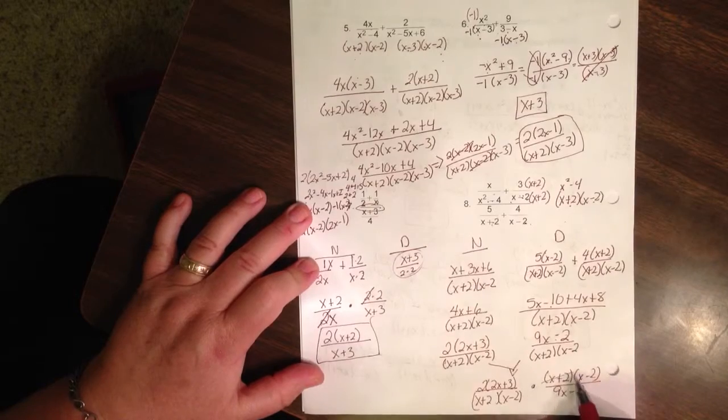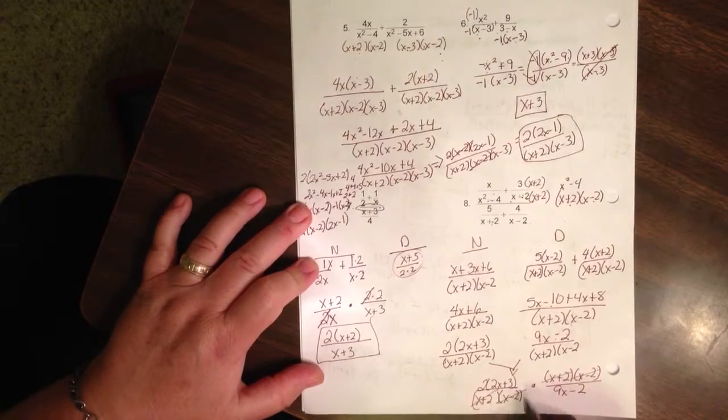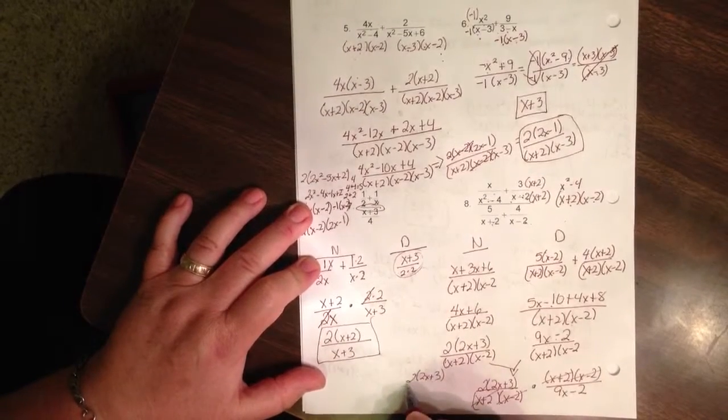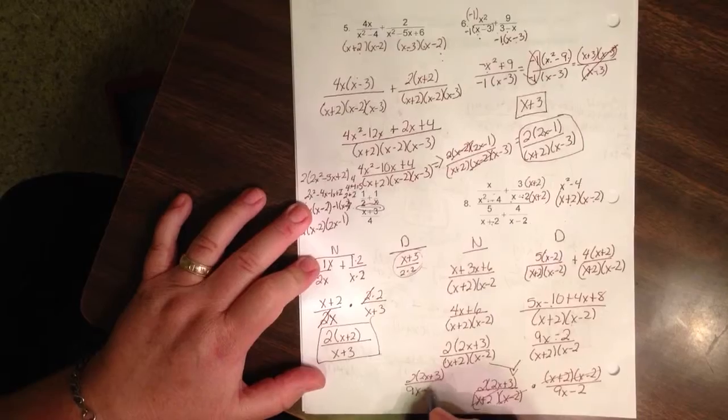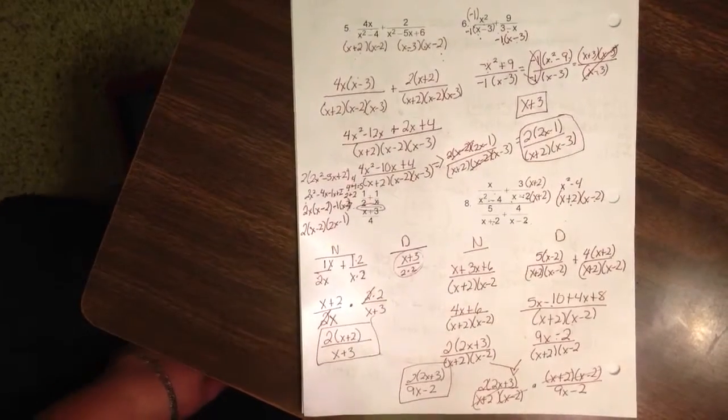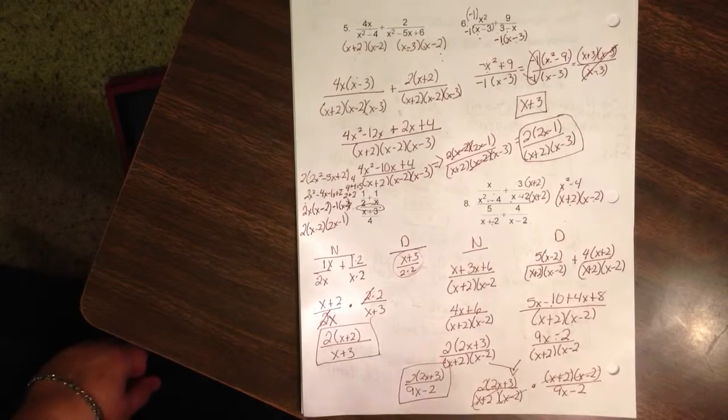I'm seeing the same x plus 2, x minus 2 in numerator and denominator, and that's the only thing I'm seeing cancel out. So putting it back together, I'm going to have 2 times 2x plus 3 over 9x minus 2. All right, yay, we finally finished Notes 1-2.